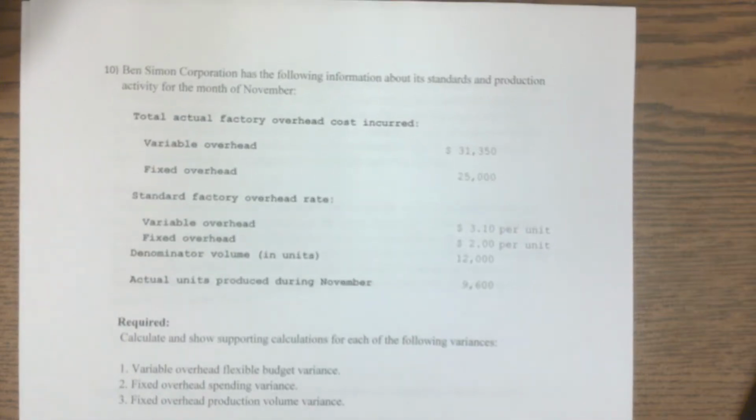Ben Simon Corporation has the following information about its standards and production activity for the month. Variable overhead is 31,350. Fixed overhead is 25,000. This is exactly like the problem we just did before, except the numbers are different. And so let's see what we end up with.